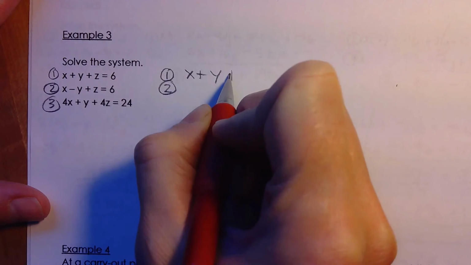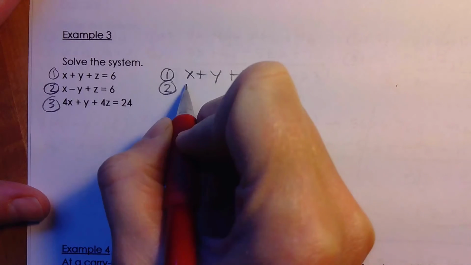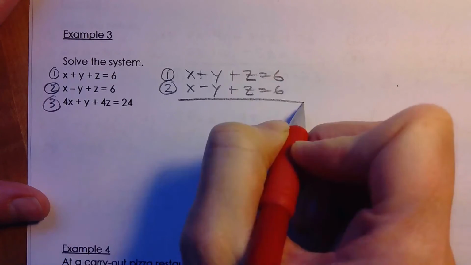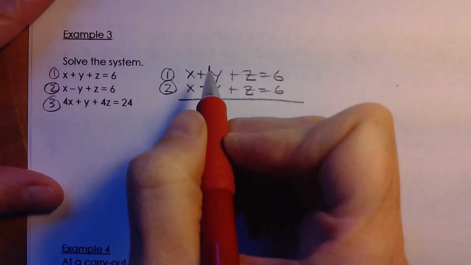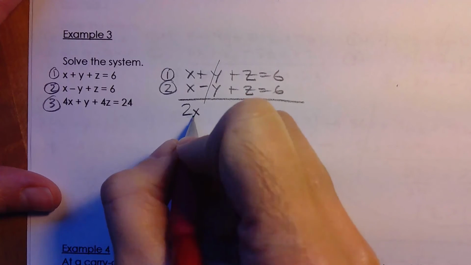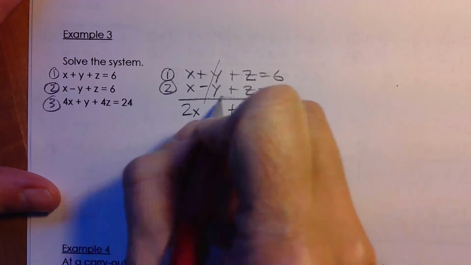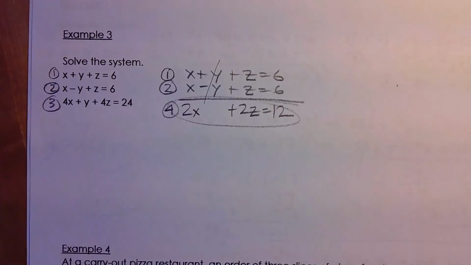So x plus y plus z equals 6, and x minus y plus z equals 6. I don't have to do any multiplications or anything. If I add them together, I get 2x plus 2z equals 12. All right, so that's my equation 4.